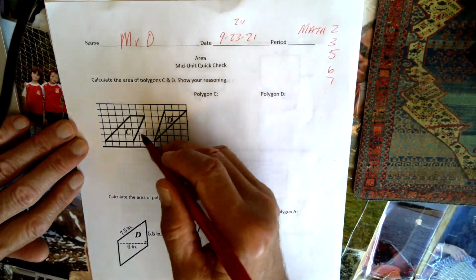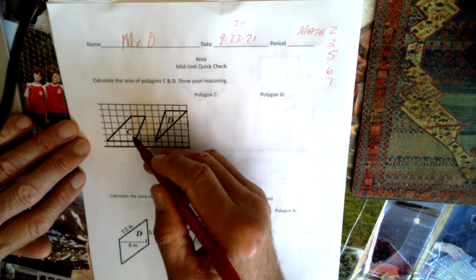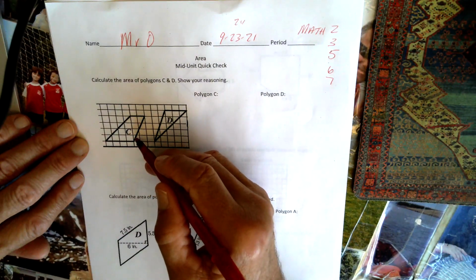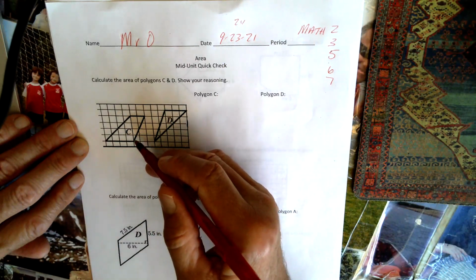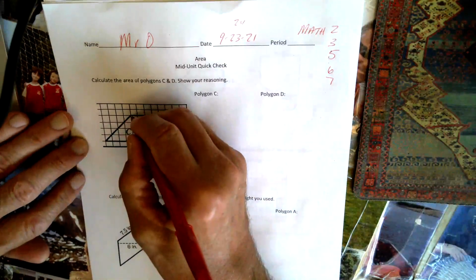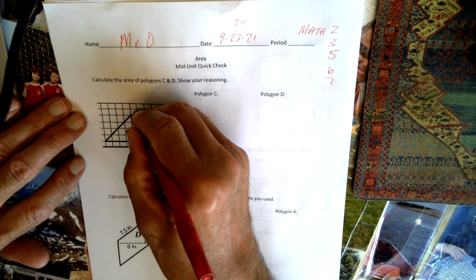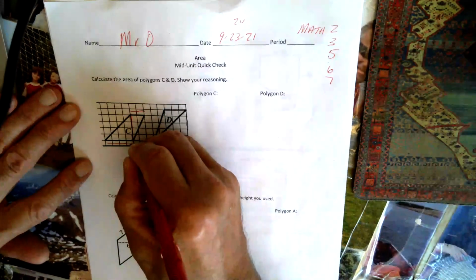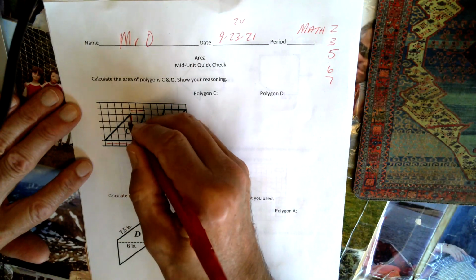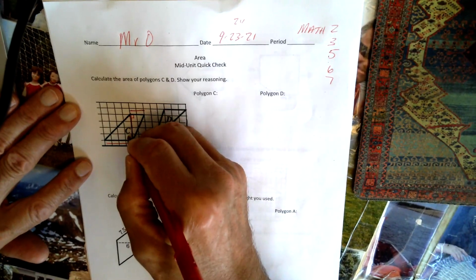So I'm going to rotate around and identify the base and the height. C, I really can't cut into a rectangle, square, or parallelogram. Therefore, I'm going to create it into two triangles. So I'm going to draw a line here. Effectively, this becomes the base of one triangle, and this is the base of the other triangle. And the height of the triangles are exactly the same because they form 90-degree angles.